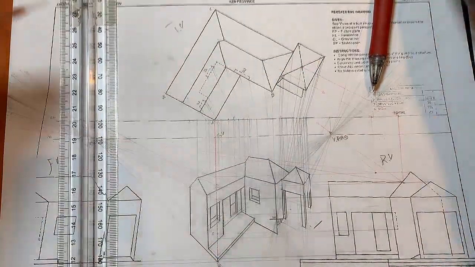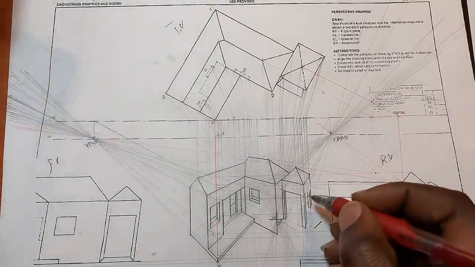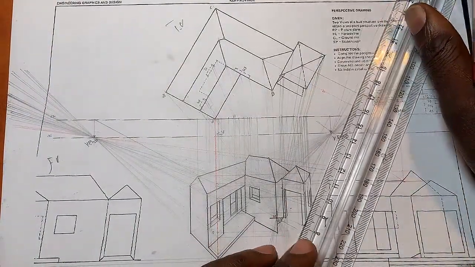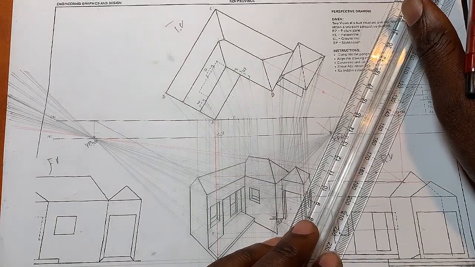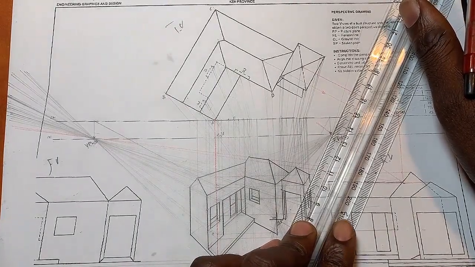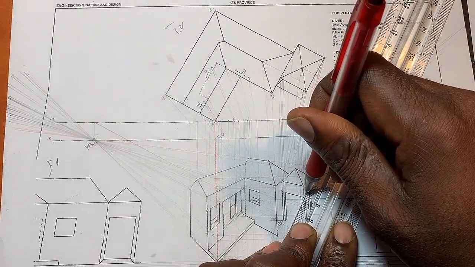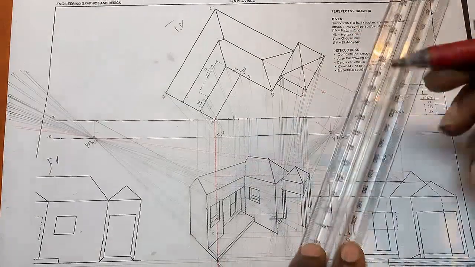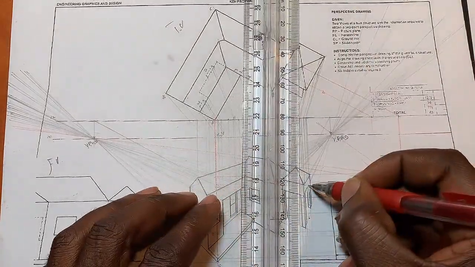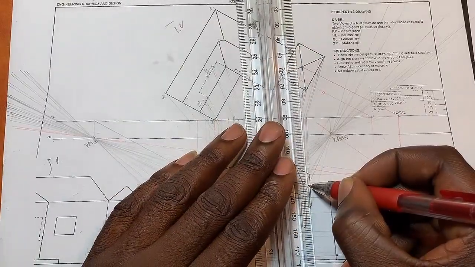I've printed it on an A4, so that is why it's too small. So from here till here, take it to my vanishing point on my right hand side, so that you know it's dark from here till there. Dark from here till right there, actually.